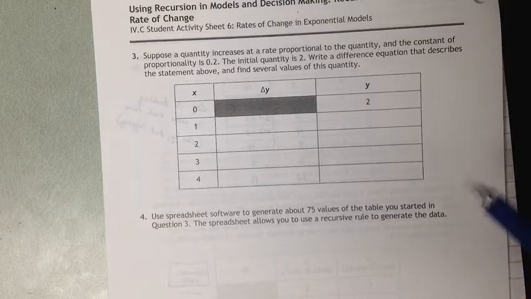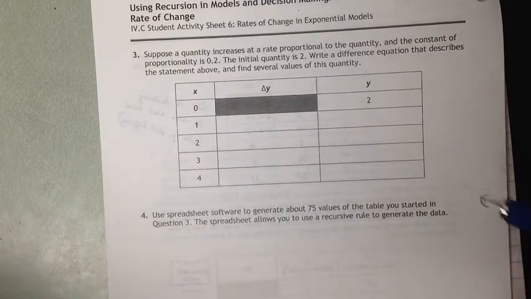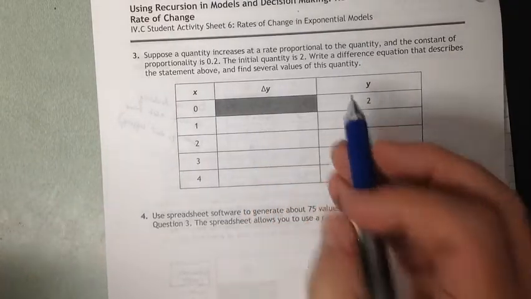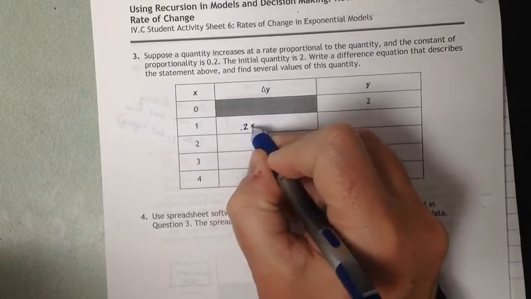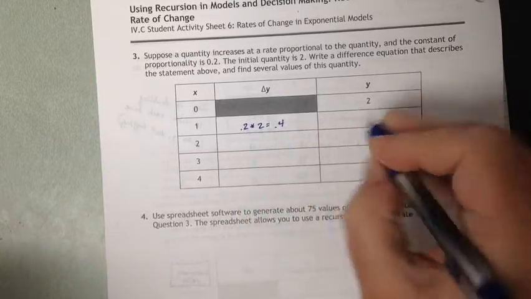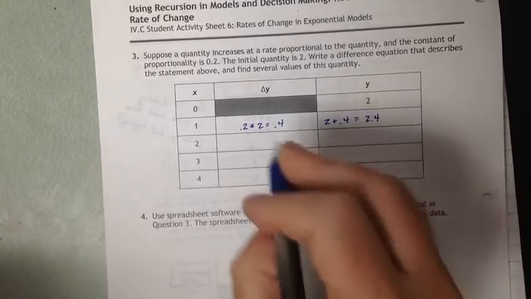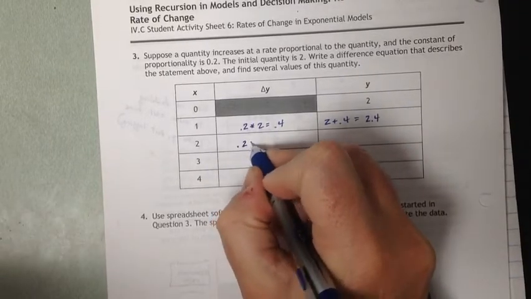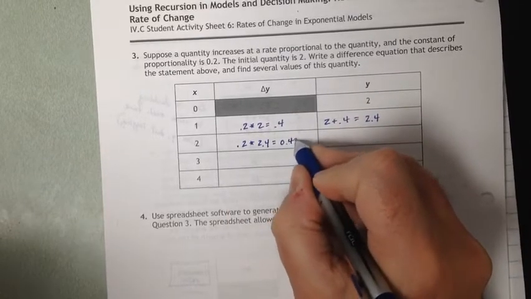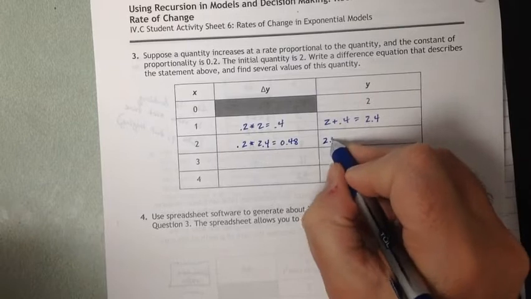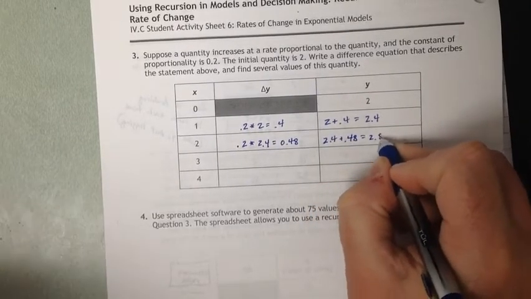Well, I'm going to do it in a different order. We're going to fill in the table, and then we'll write the difference equation in just a minute. So the constant of proportionality is 0.2. I'm starting with 2, so my delta y is 0.2 times 2, which is 0.4, and so I'm going to have 2 plus 0.4 to get 2.4. And then I would have 0.2 times 2.4, which is 0.48, and I'd have 2.4 plus 0.48 equals 2.88.